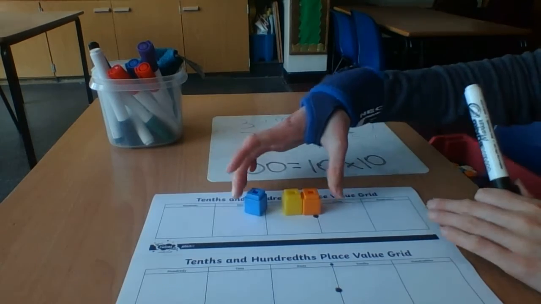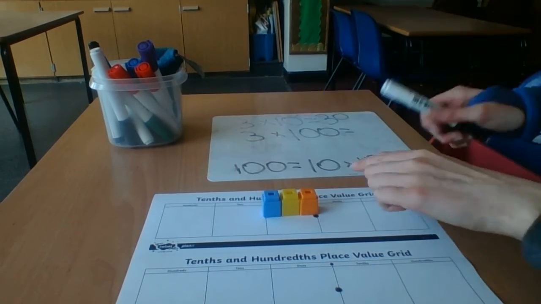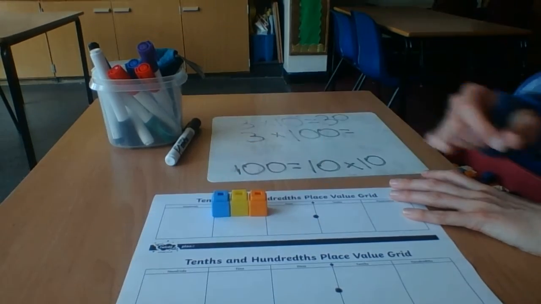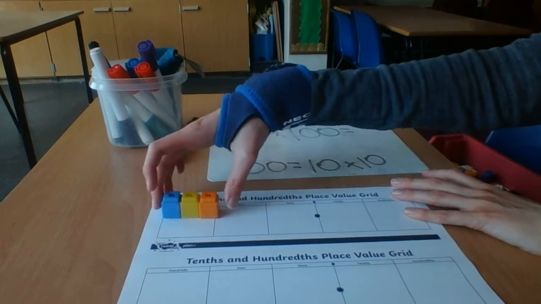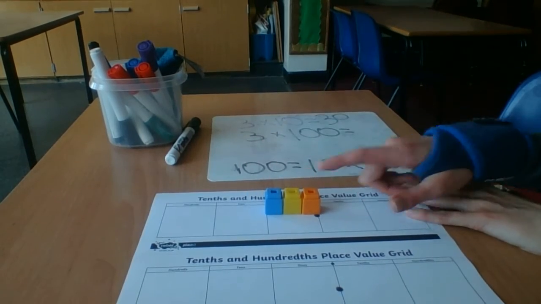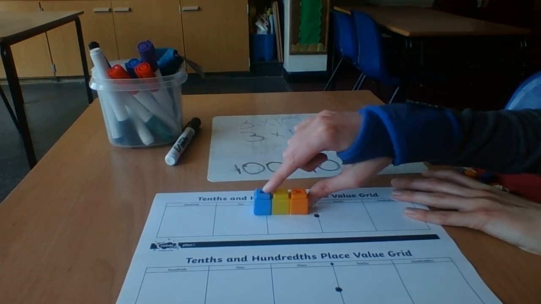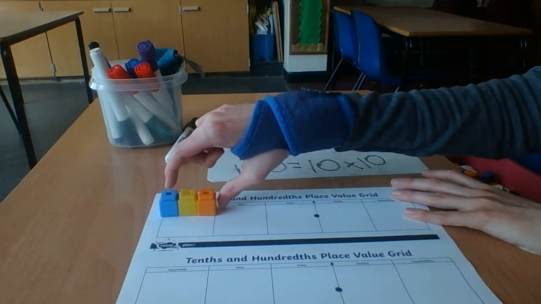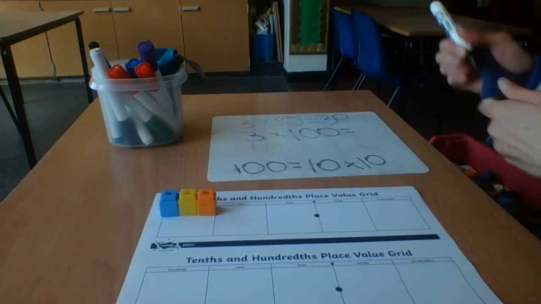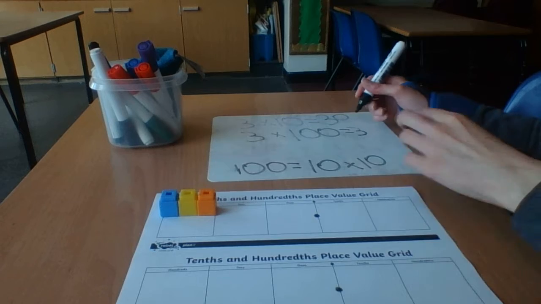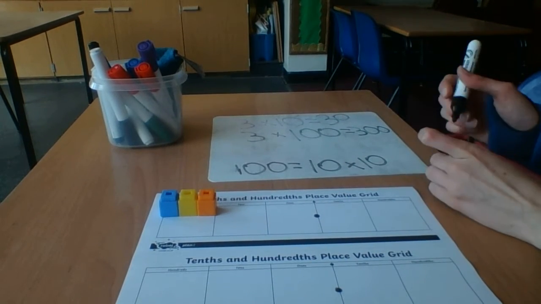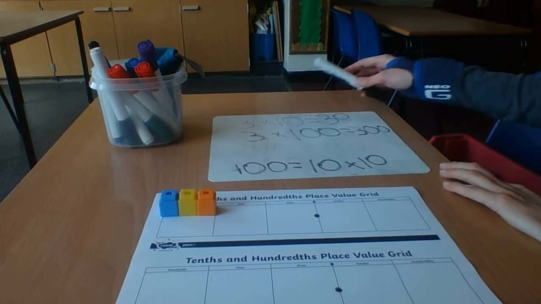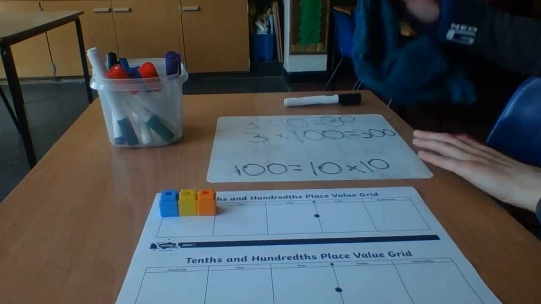So, to times by 100, I would go times 10 and times 10 again. 2 columns, okay? So 3 times 100 is 1 times 10, 2 times 10, 3 hundreds, 0 tens and 0 ones. 3 times 100 is 300. Okay?